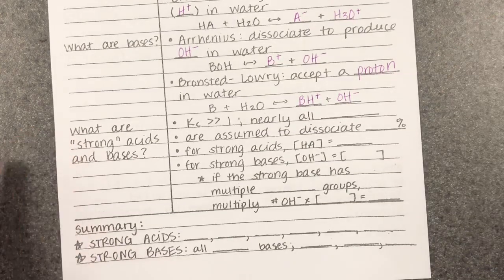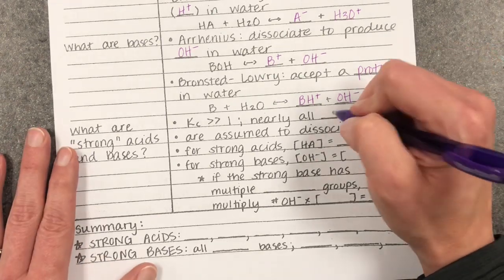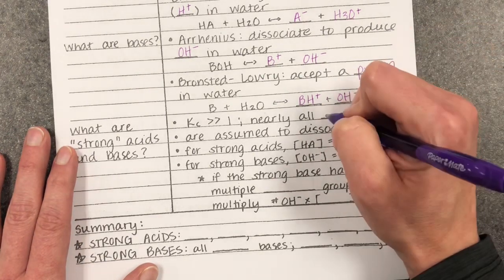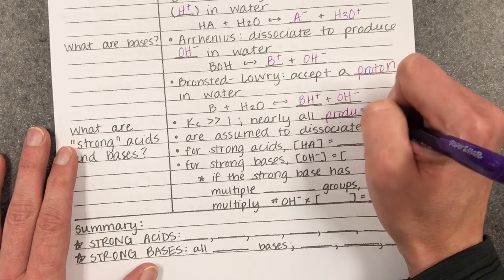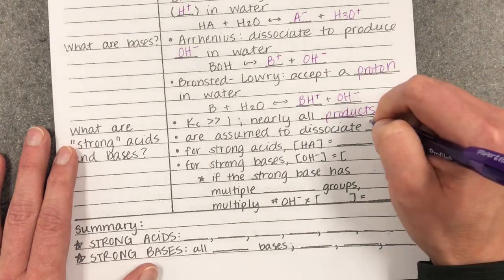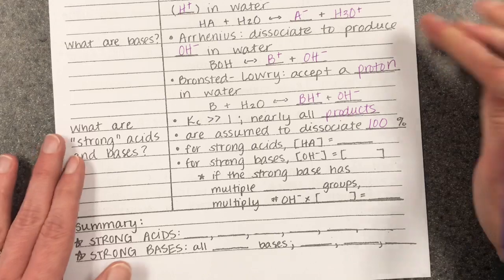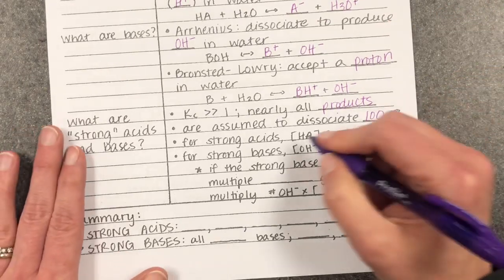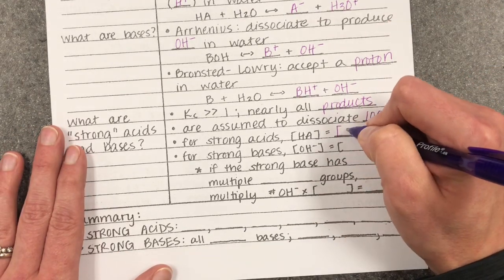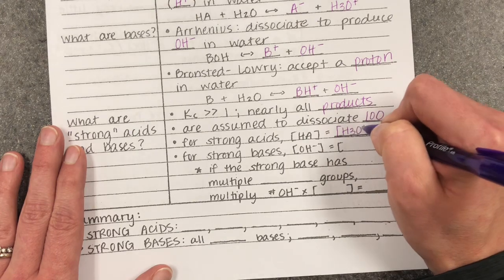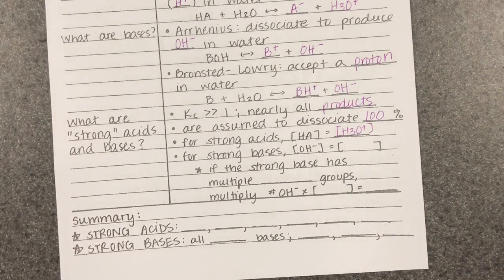Now, strong acids and bases are substances that will dissociate nearly 100%. They are nearly all products. In fact, we assume that they dissociate 100%. So for strong acids, the hydrogen concentration is going to be equal to the concentration of the acid. My hydronium concentration, my H3O+ concentration, is equal to whatever the concentration of the acid is.